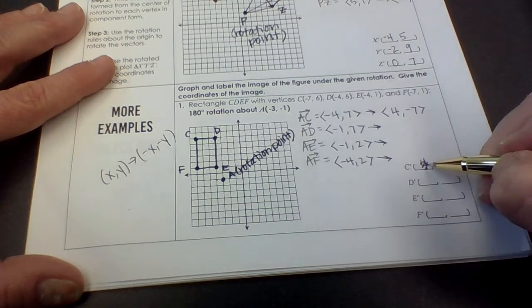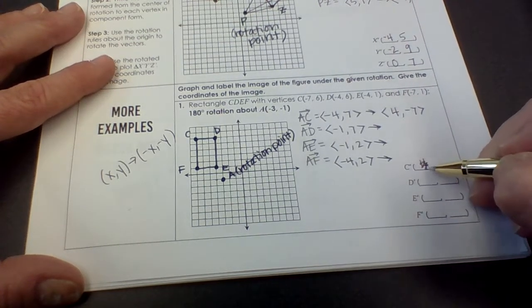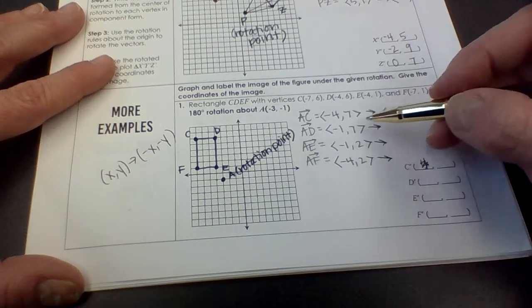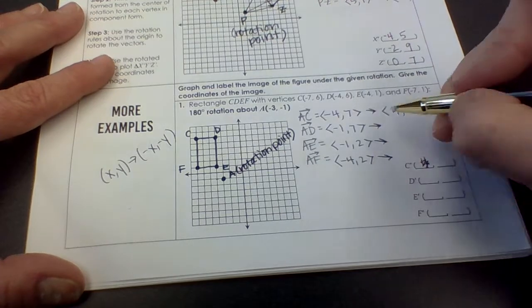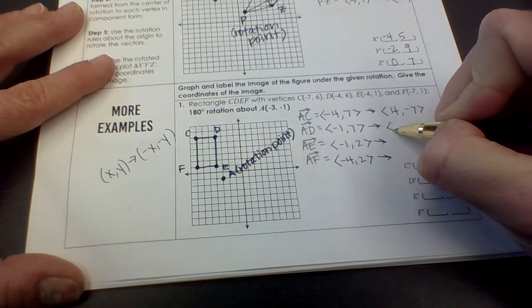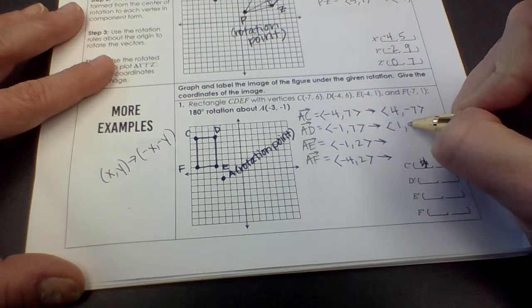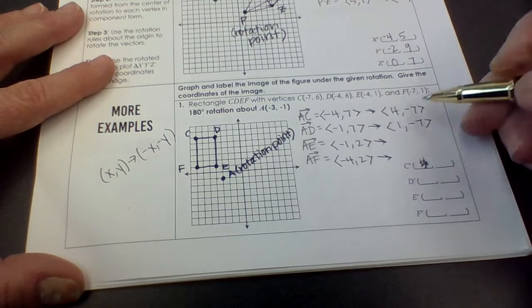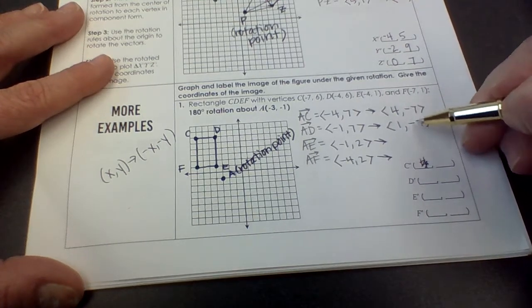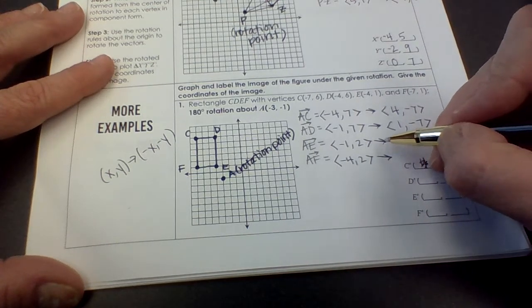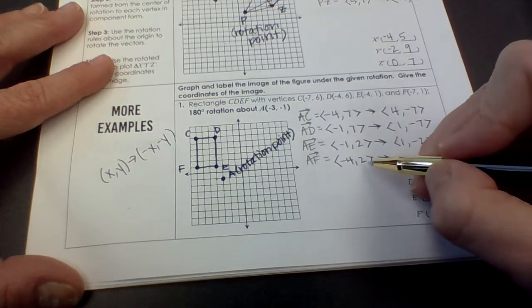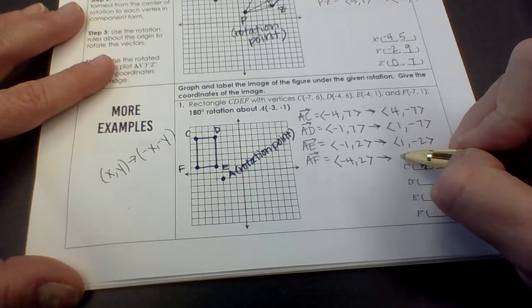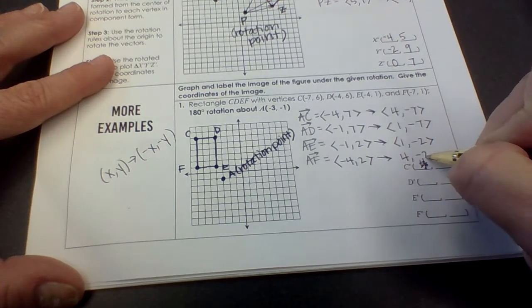I was going directly to the points, but that's not the points. These are the vectors right here. So you actually transform the vectors and then we'll name our points. Okay, it was going too fast right there. So negative 1, 7 would be 1, negative 7. Okay, that would make sense. They would have to be lined up to be a rectangle, right? And then negative 1, 2 would become 1, negative 2. And negative 4, 2 would become 4, negative 2.